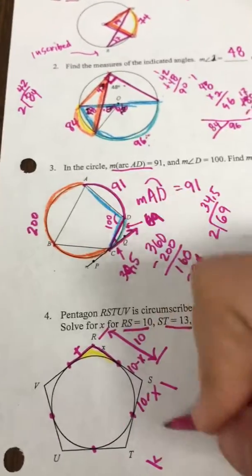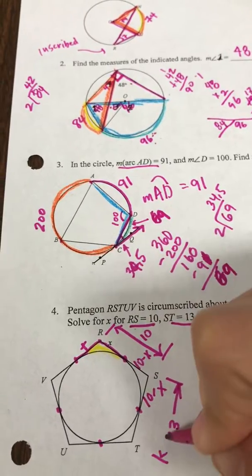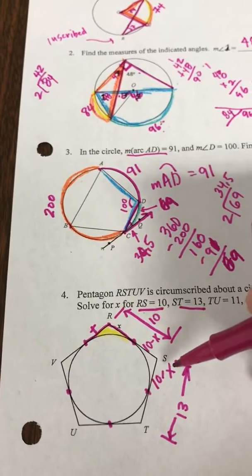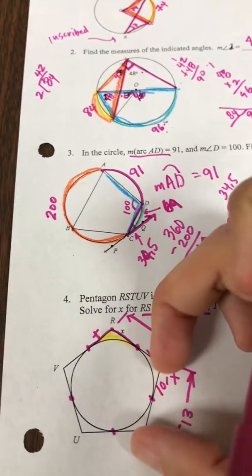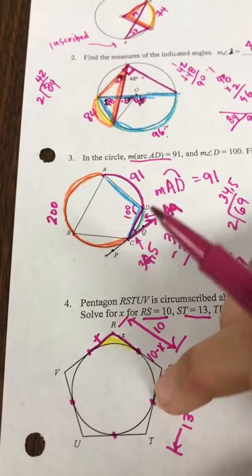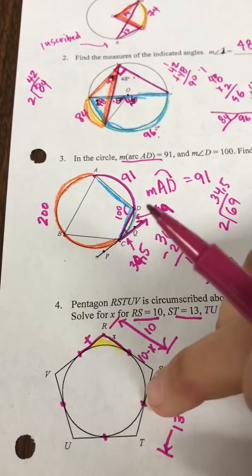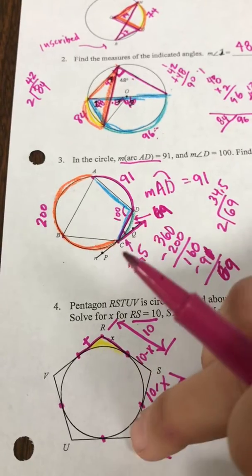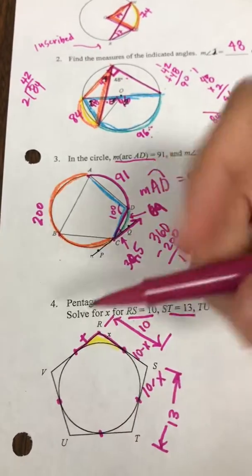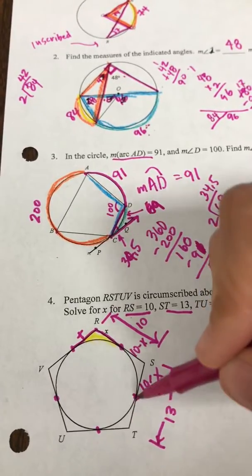Okay, so let's look at what ST is. They told me ST happens to be 13. So this is where it gets a little sticky. I know that this is 13. And if this again was 3, I'd know that's 10. Or if this was 4, I'd know that's 9. Or if this was 6, I'd know that's 7.